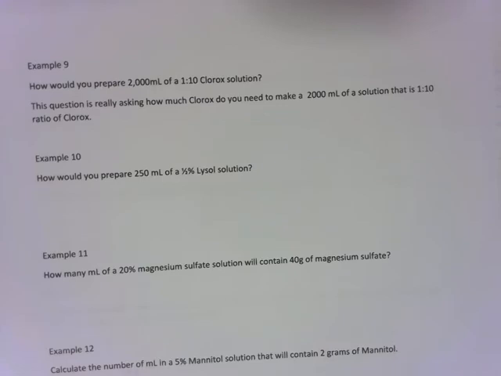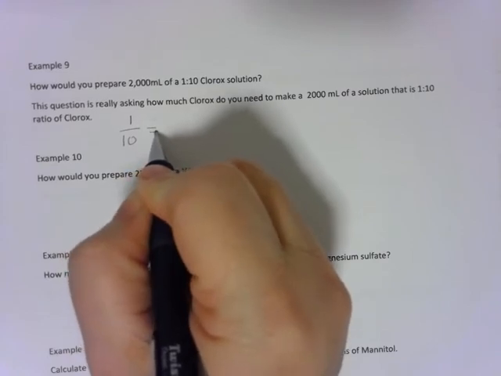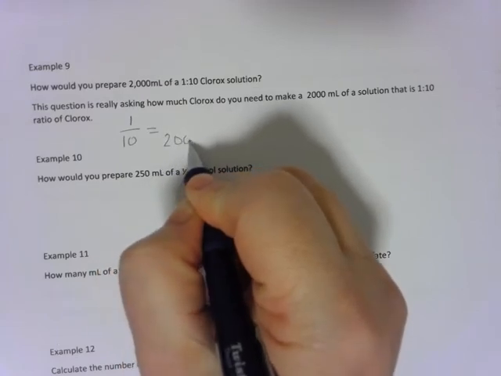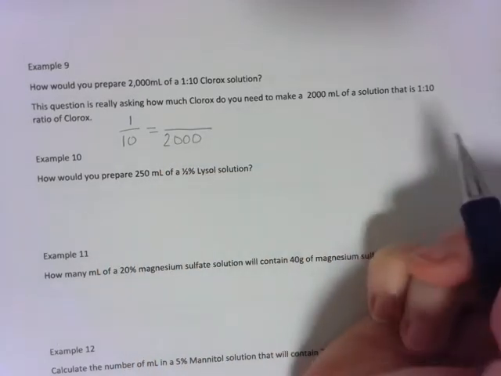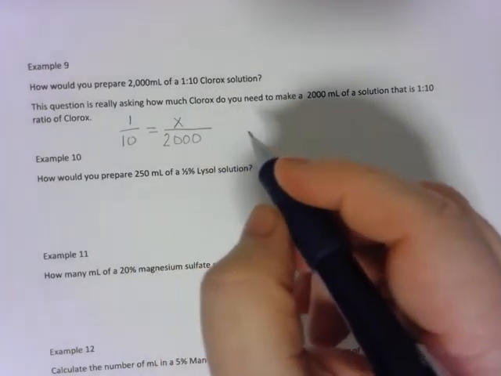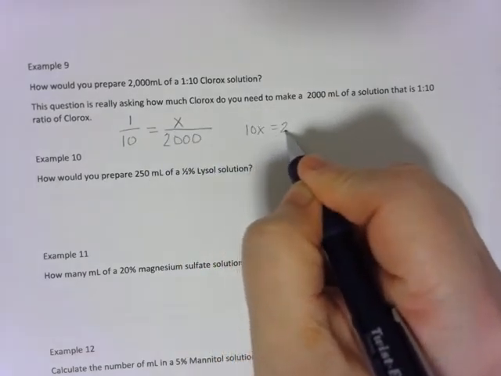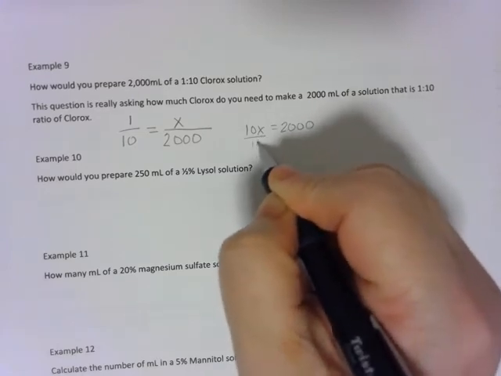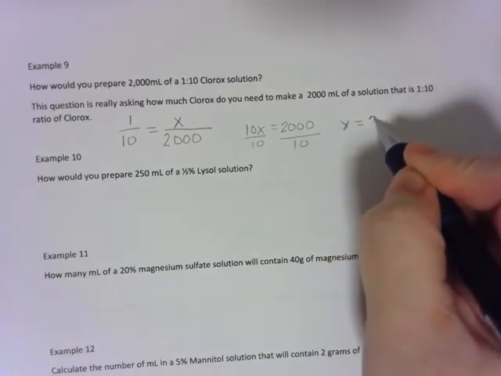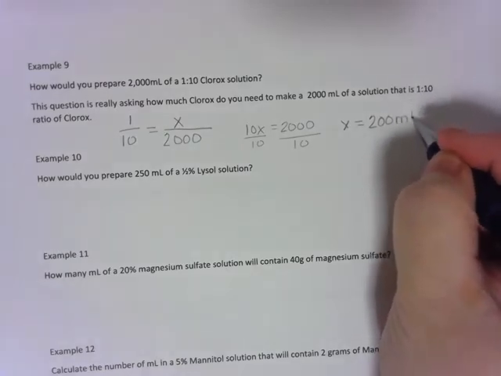For our Clorox solution is 1 to 10. We're going to make 2000 mL. And we don't know how much of the full strength we need, so that's our unknown. Our cross products, 10x equals 2000. Divide by 10. Therefore, X equals 200. And since Clorox is a liquid, this would be in mLs.